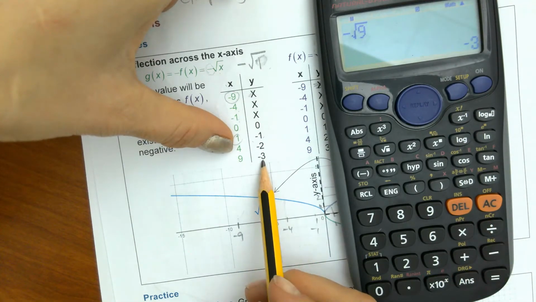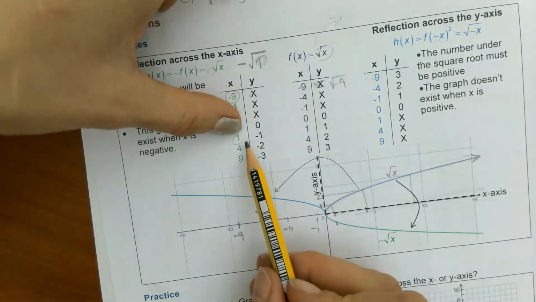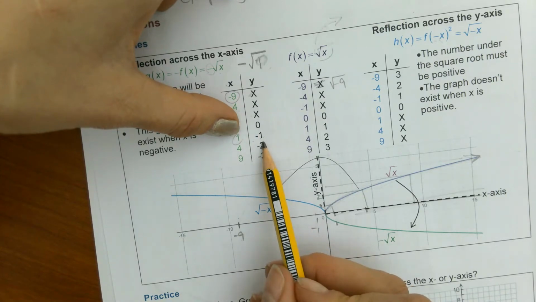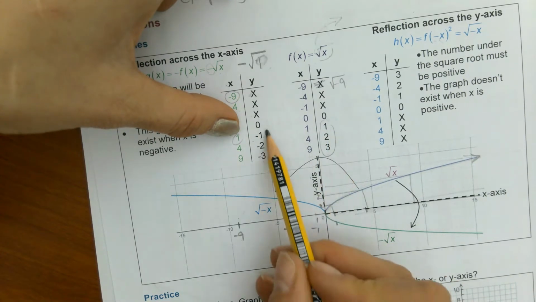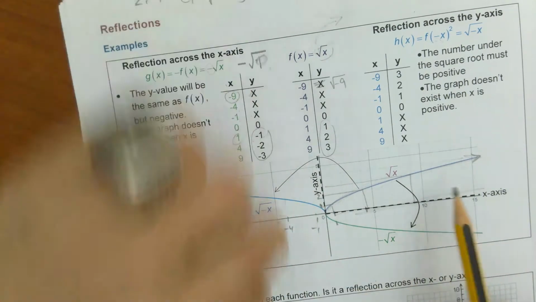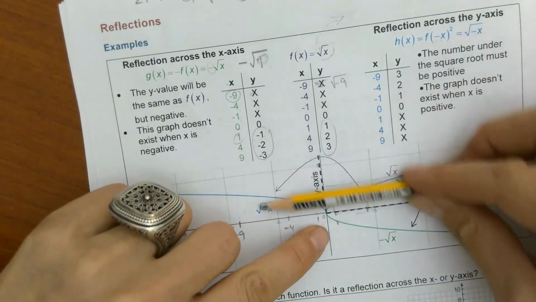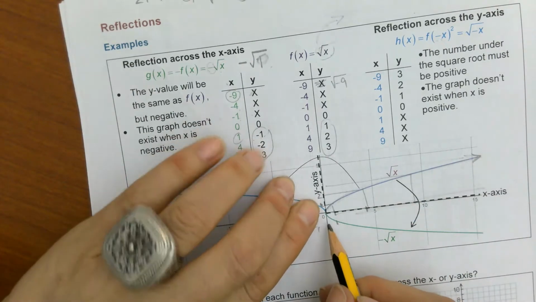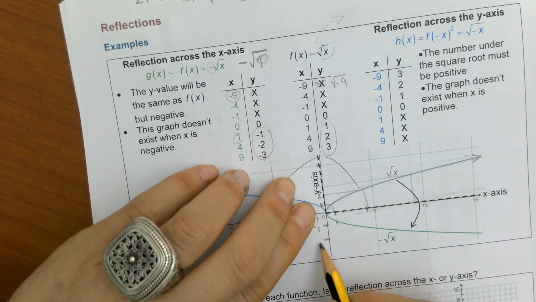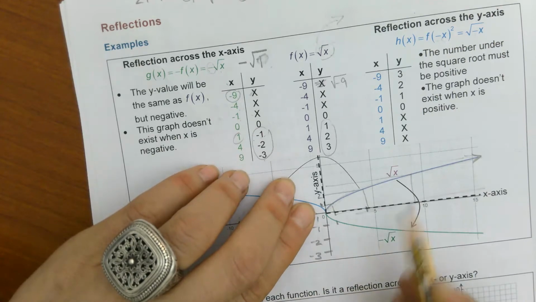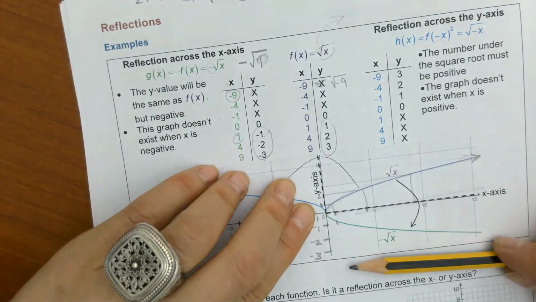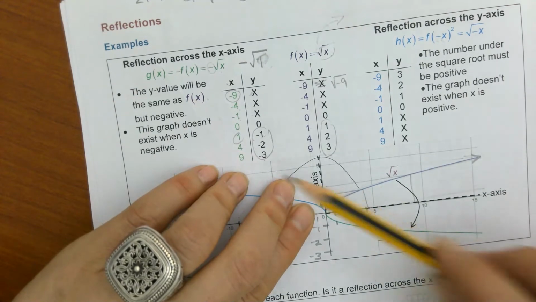There. So now if I graph this, all my y values have changed. Okay, they were positive. Now all my y values are negative. So here's positive y. Now all my y values have become negative. So -1, -2, -3. So they're all negative. So this has reflected it, or flipped it, across the x-axis.